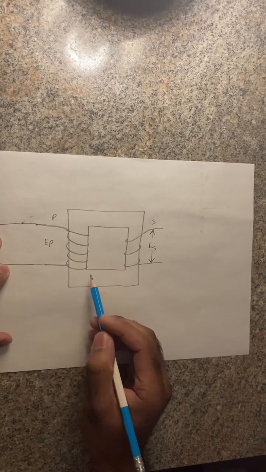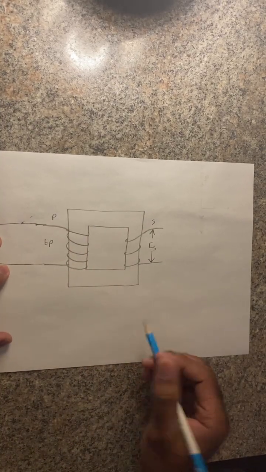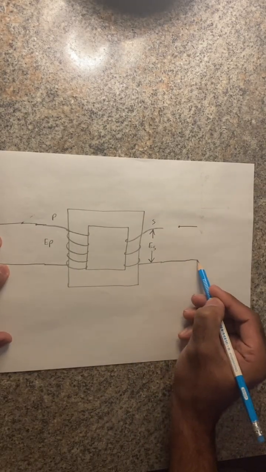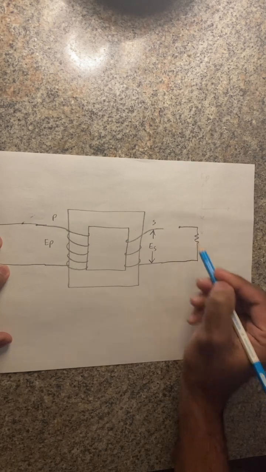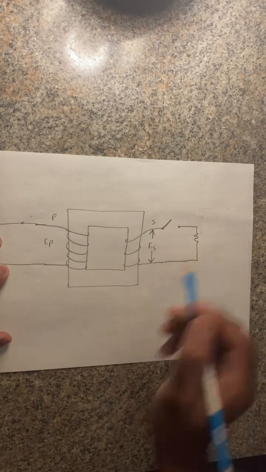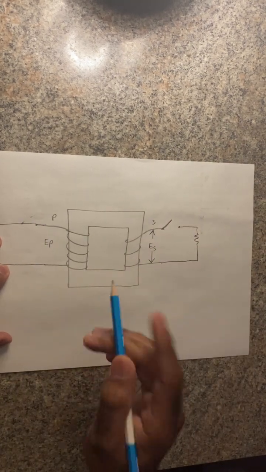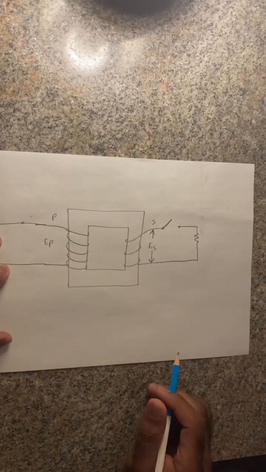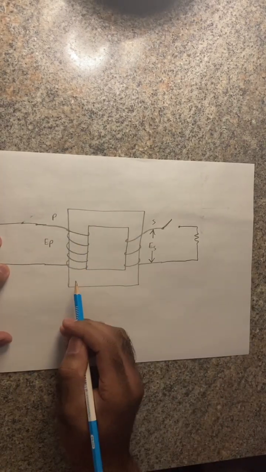This current is what will supply, supposing that the secondary is open. In the instance that the secondary is open, this current will supply only a magnetizing current. There will only be a magnetizing current.